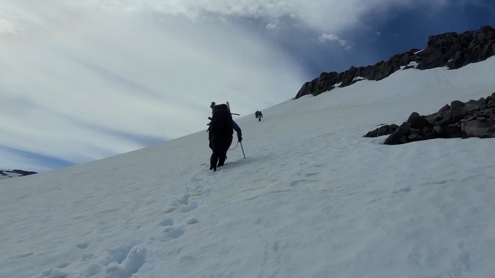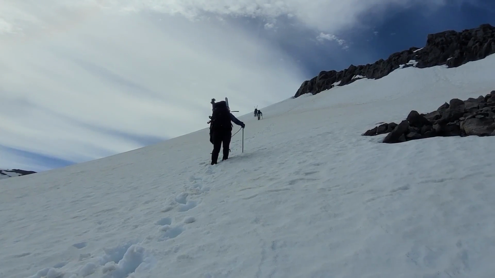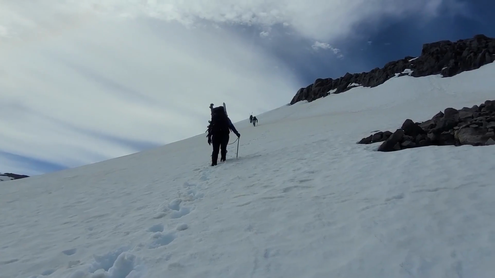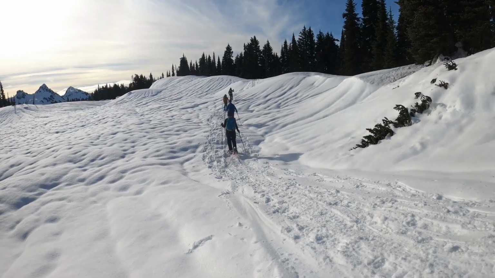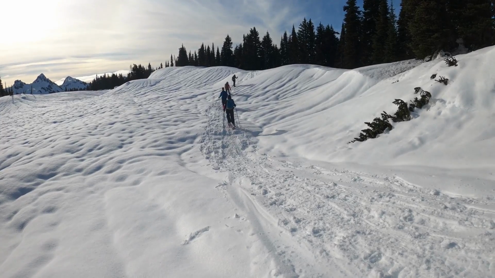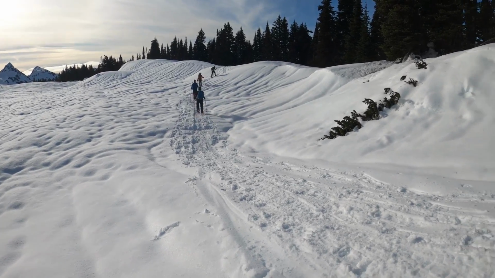What I'm talking to you about today is for those of you that don't have avalanche level training and want to stay safe in the mountains. How do you stay safe without really getting into all of the avalanche training and gear and such that can get expensive? I want to show you some tools that you can use without having to take the training.